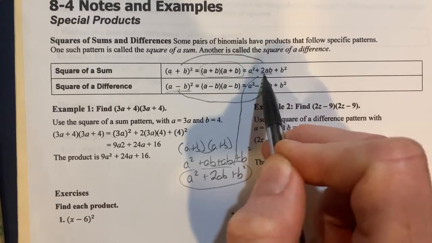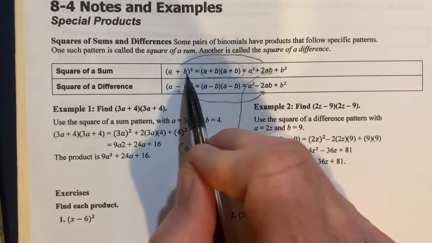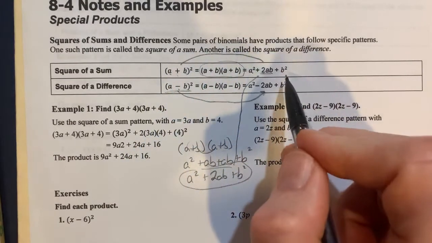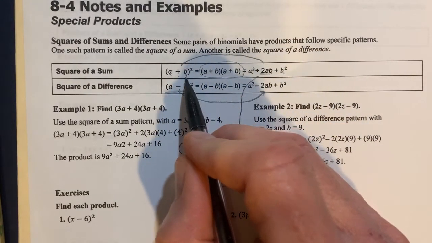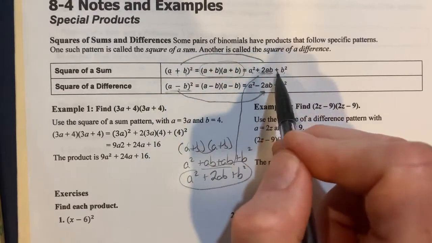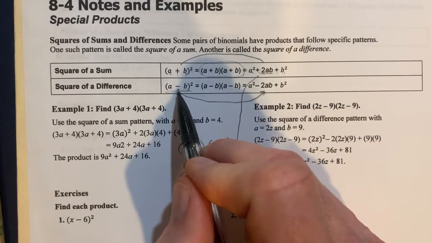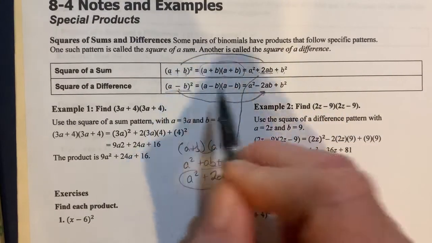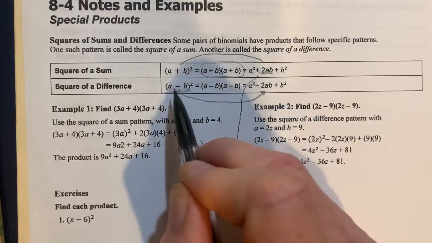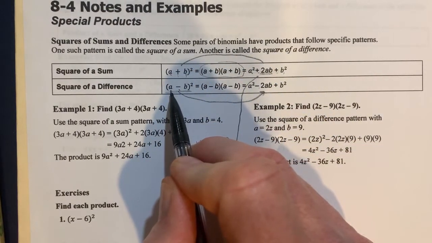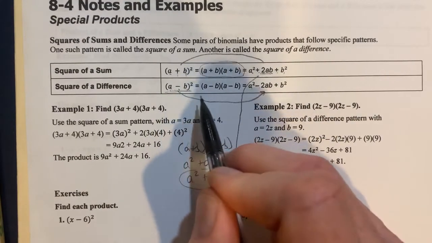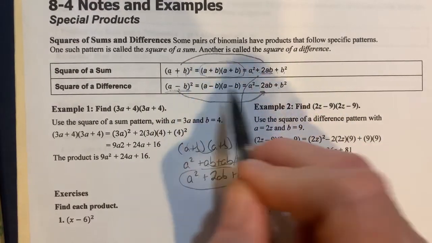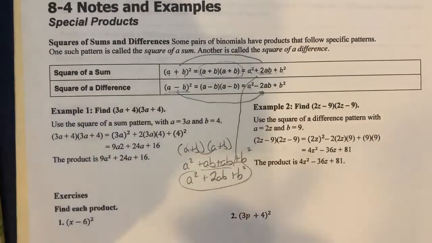The middle term is 2 times this, and the last term is always this squared, okay? So, if it's a plus, these are both plus. If it's minus, the middle term is minus, and that's it. So a squared minus 2 times ab plus whatever that is squared. So let's see if we can figure out that pattern.